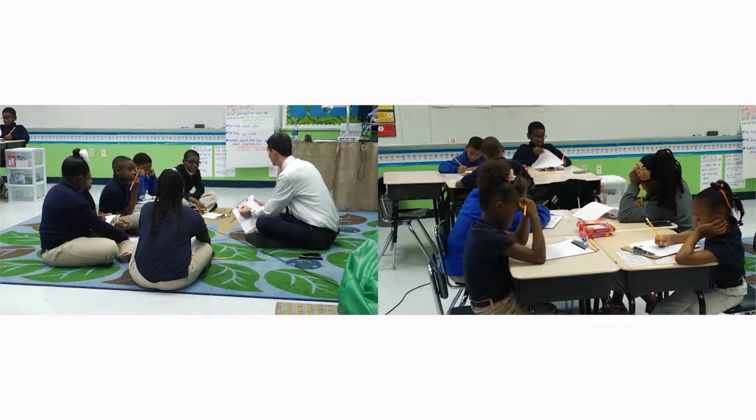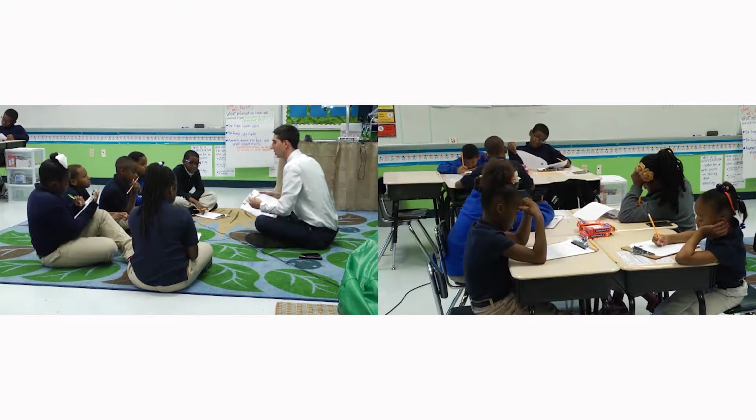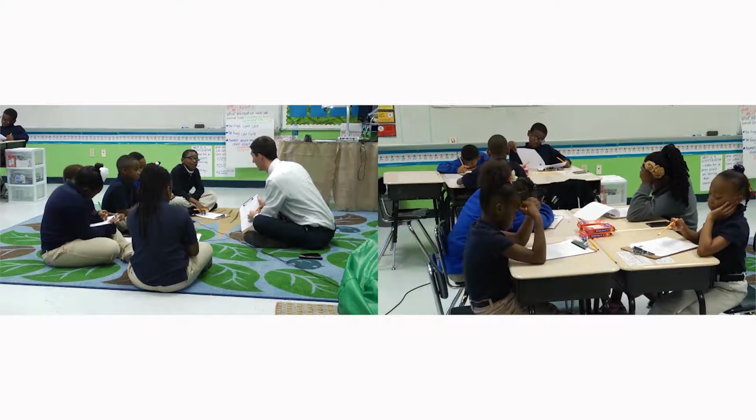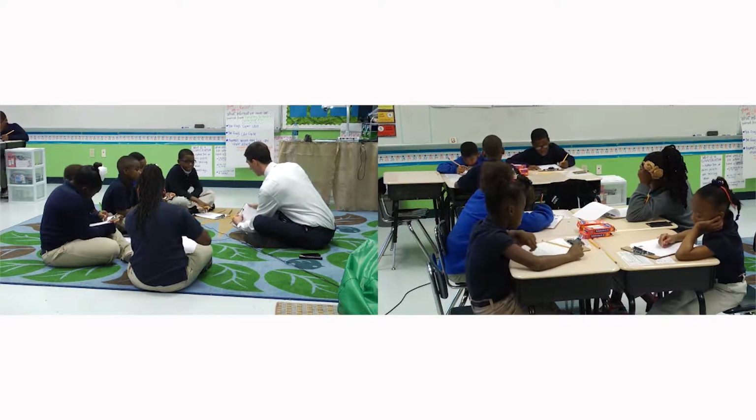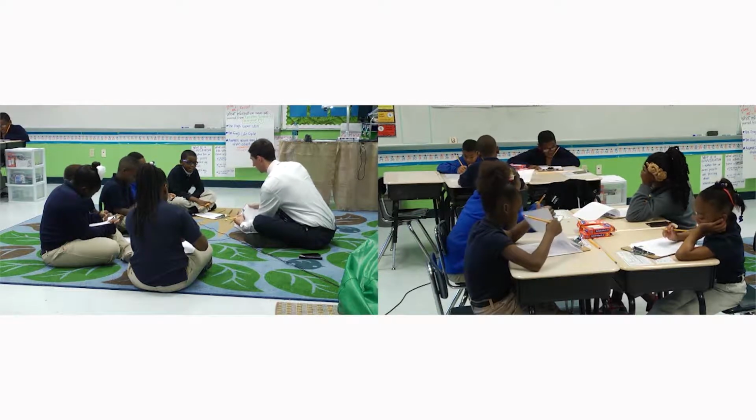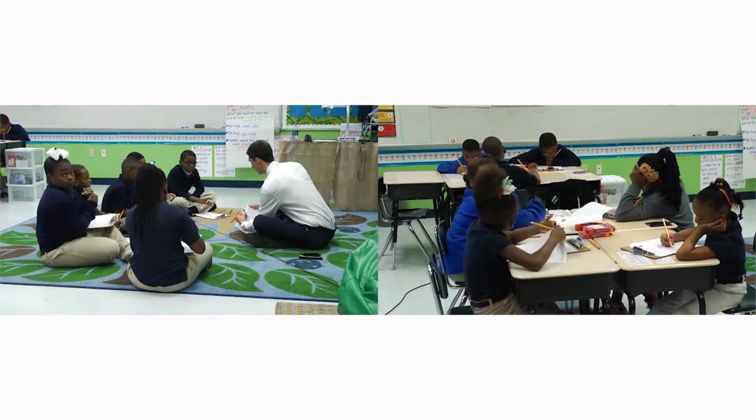Splitting it into 6 groups. So I'm going to show you guys how I would draw a picture of 36 split into 6 groups. I might draw a rectangle, and I might split it into 6 groups.